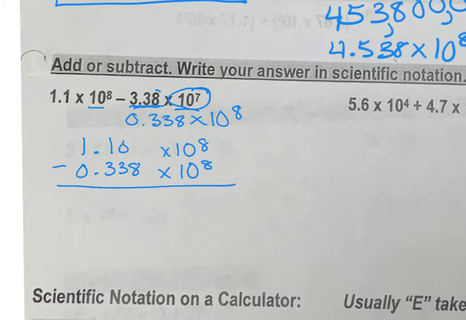I think it's very important to put in your decimals as placeholders. All right? So now I can subtract. I have to borrow all the way over here. So 10 minus 8 is 2. 9 minus 3 is 6. Oops, I got the wrong. 10 minus 3 is 7. Times 10 to the 8th. Now what do you notice? Is that in scientific notation?